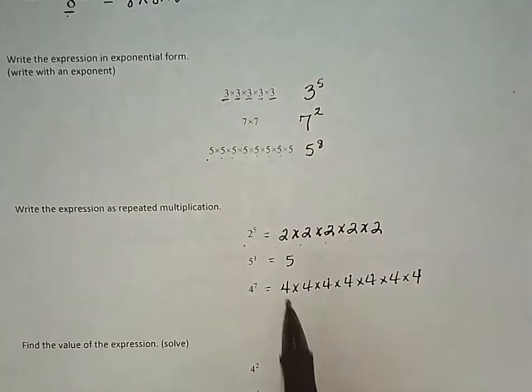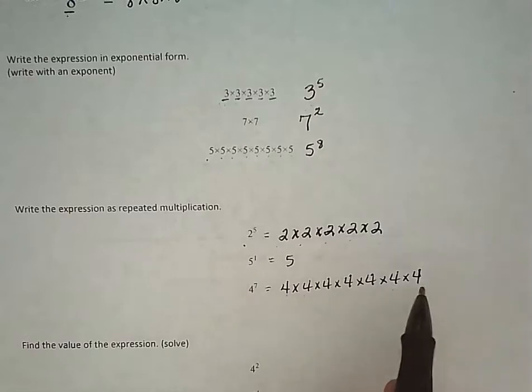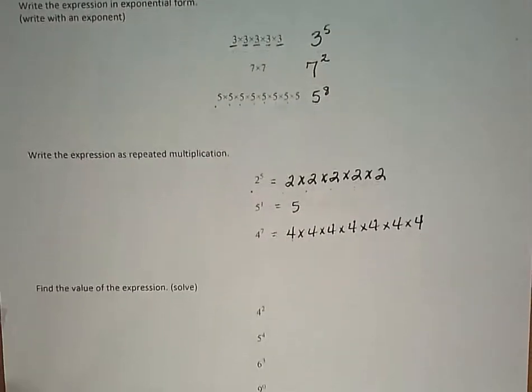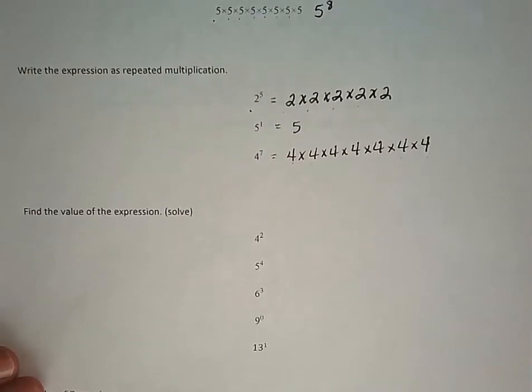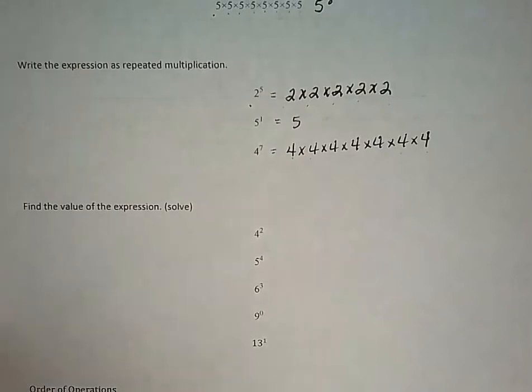So that it looks like that. 1, 2, 3, 4, 5, 6, 7. All right, hope you got that one correctly. Let's look at the next section. Now the next section says find the value. In other words, put these in standard form, solve them.